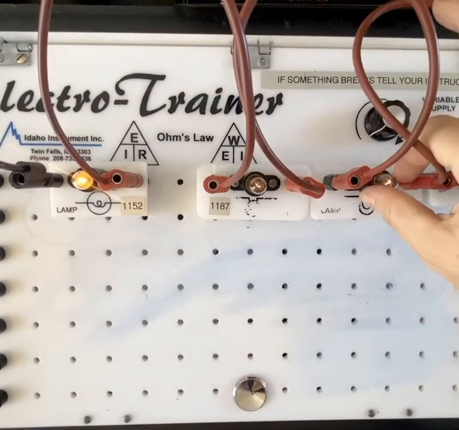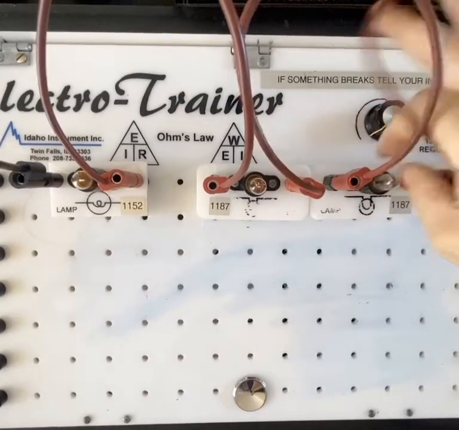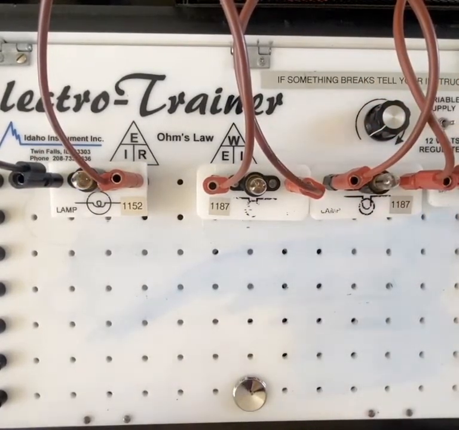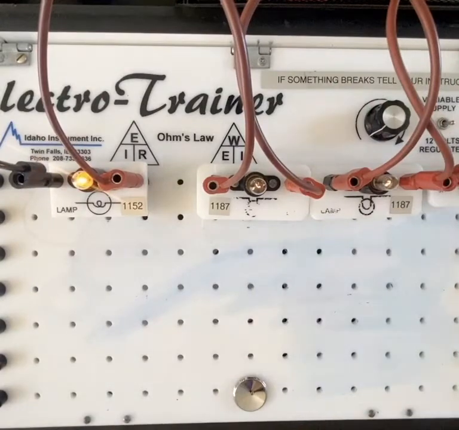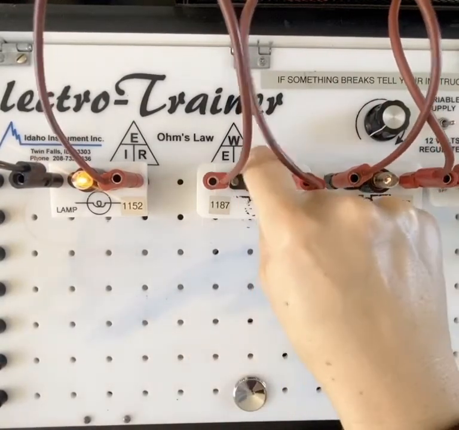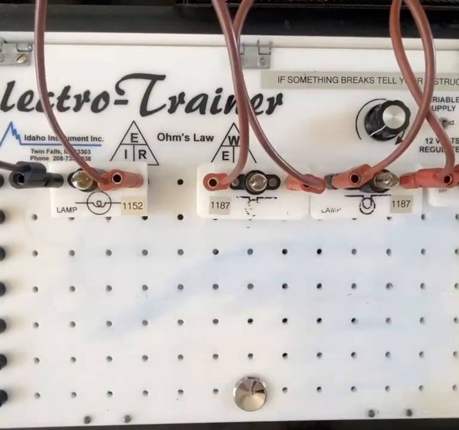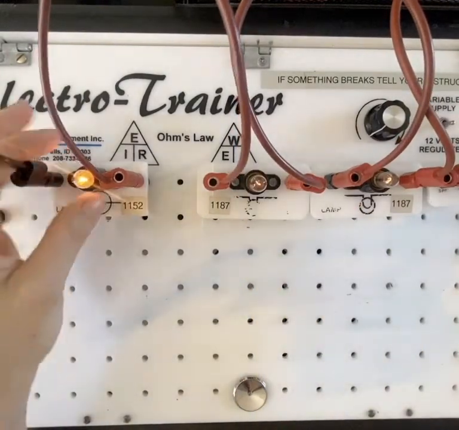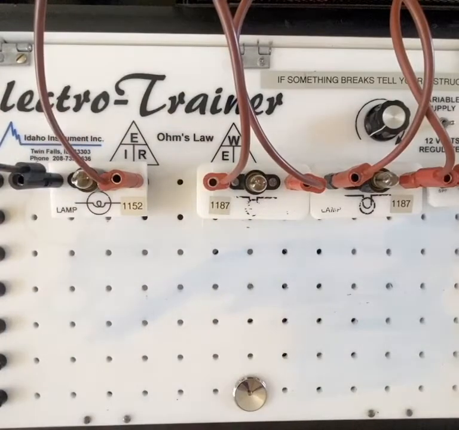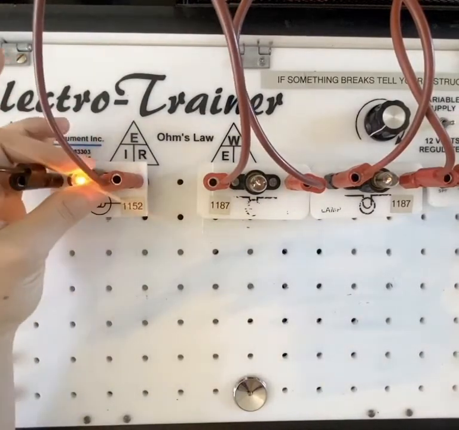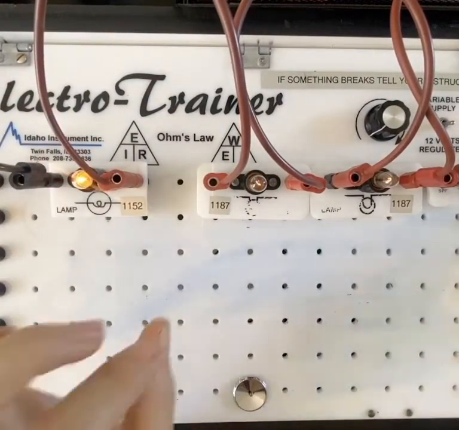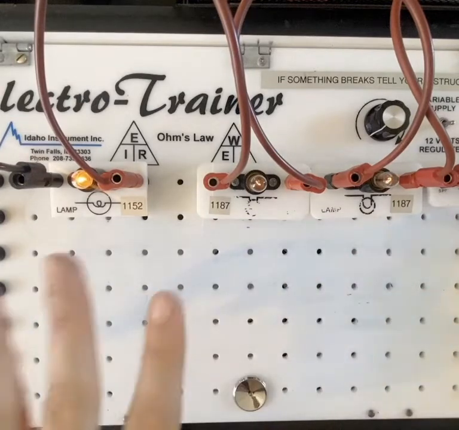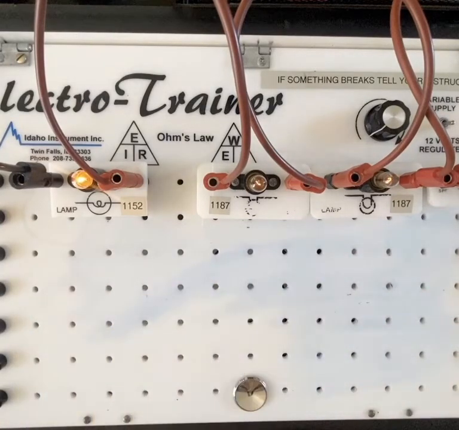If I do my first light bulb, they all go out. Okay, well, what about my second one? I mean, does it affect that one? Fancy that. They all go out. What about my last one? Fancy that. They all go out. So any break in our series circuit, no matter where, is going to cause a loss of continuity. Therefore, it will not function.